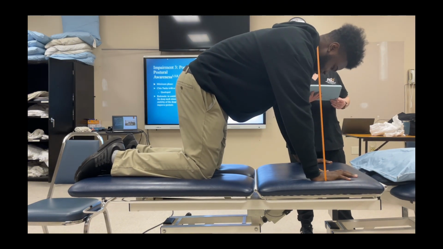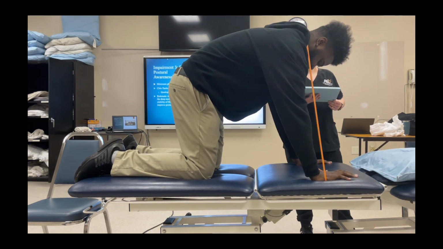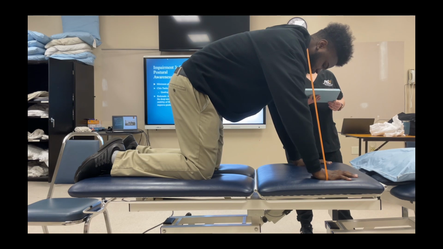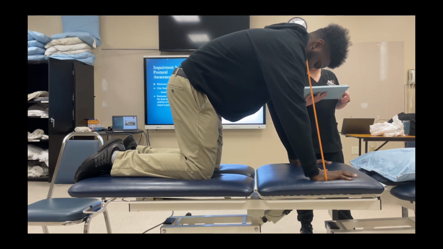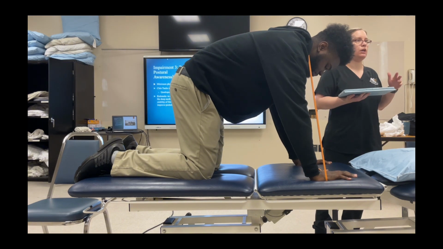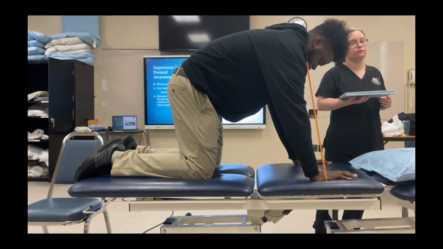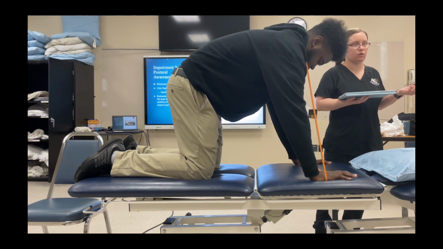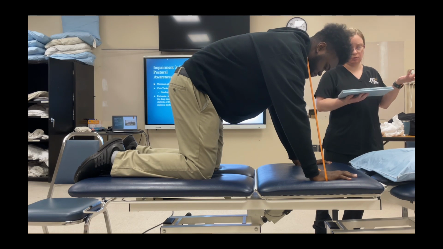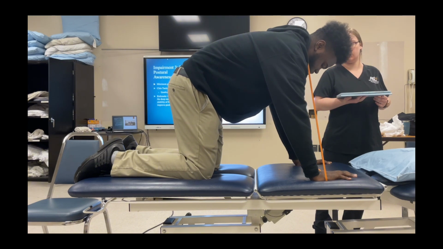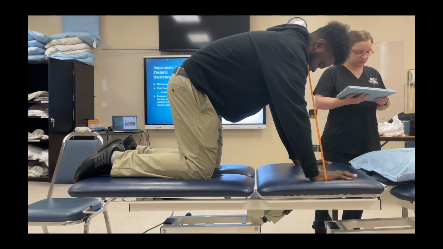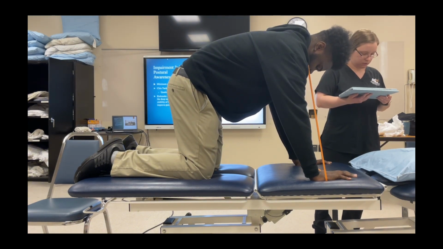Push back into the band and then go into flexion, then extension. Some sources I found said about 2 sets between 15 to 20. One source said hold for about 30 seconds, but I would say use your clinical judgment for this. So hold maybe anywhere from 15 to 20 seconds or so for each.